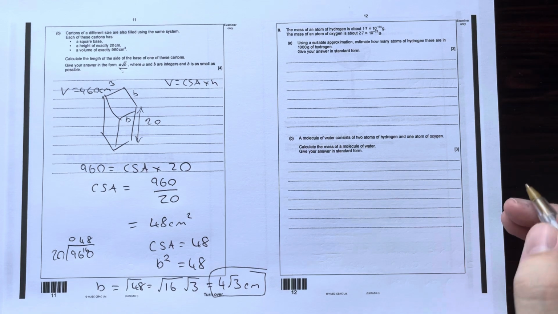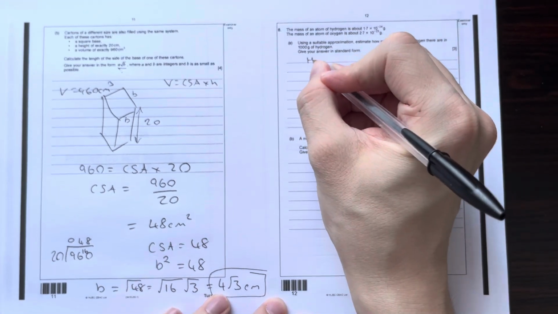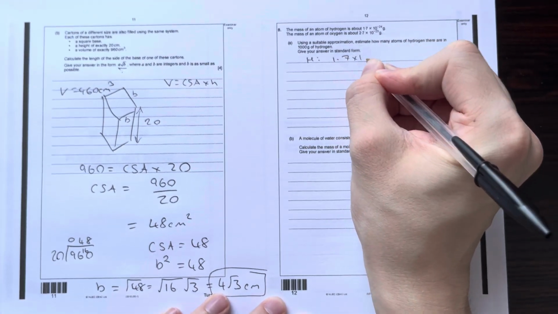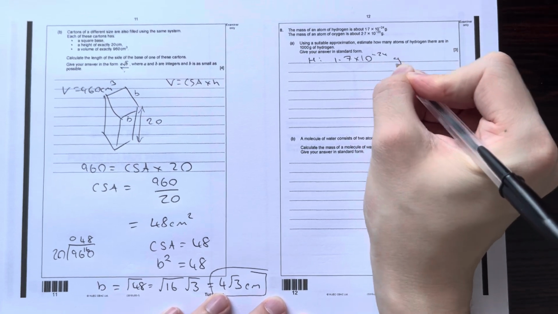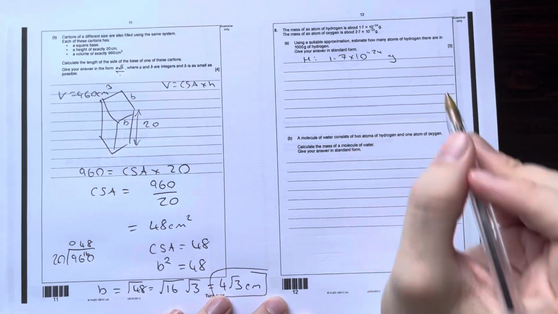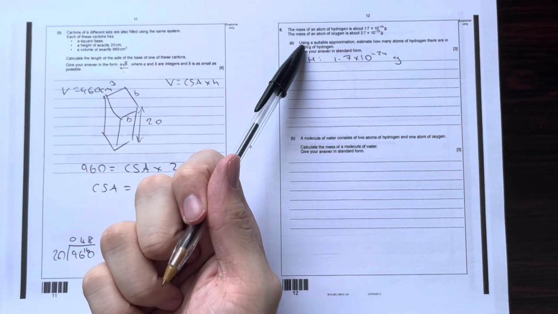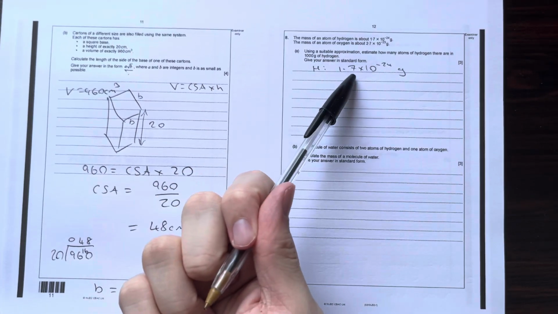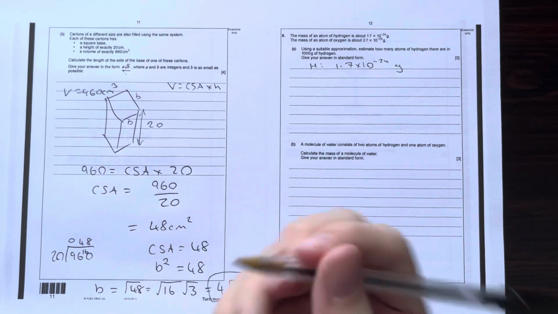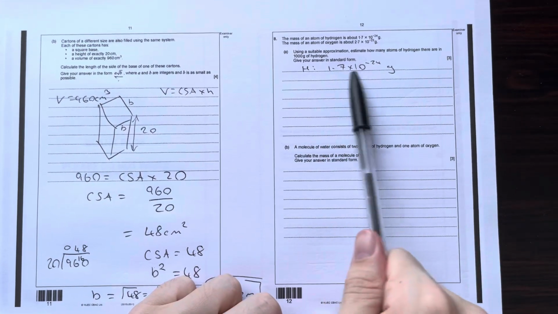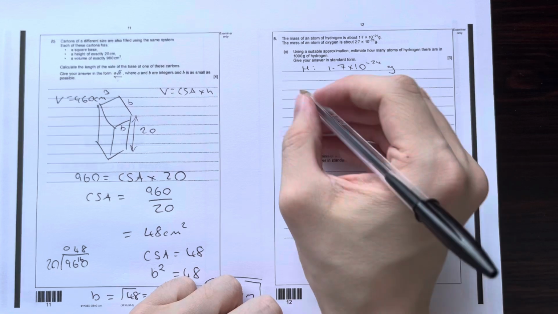So hydrogen being 1.7 times 10 to the negative 24 grams. So essentially, we compare the masses. So there's 1,000 grams of hydrogen and one atom is this much. So essentially we're asking how many of this fit into 1,000, and that is dividing.